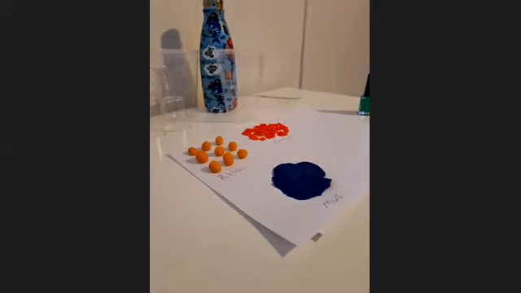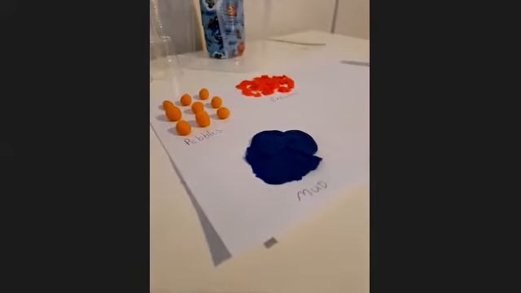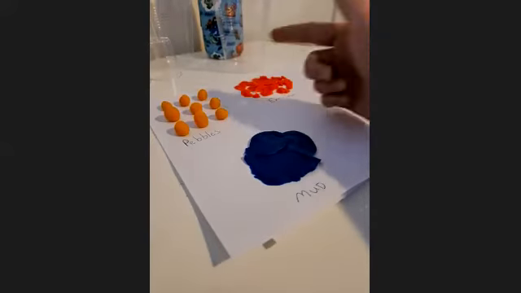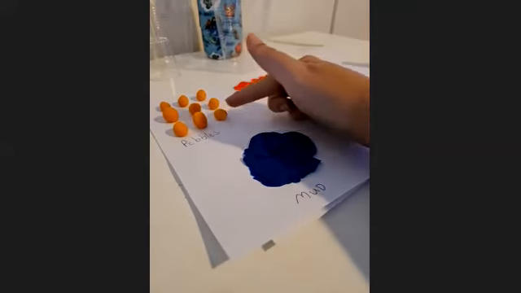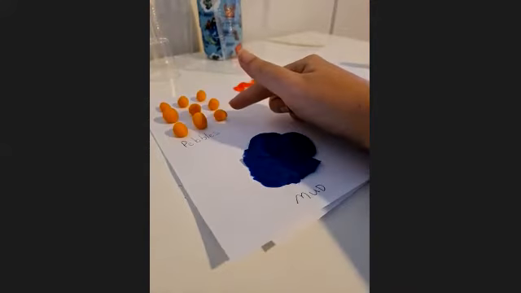So in front of me, I have three different samples of rocks. These orange ones are small rocks that they have called pebbles.